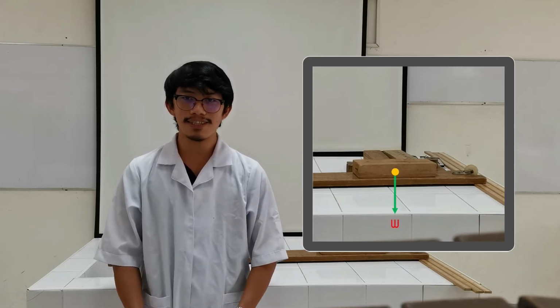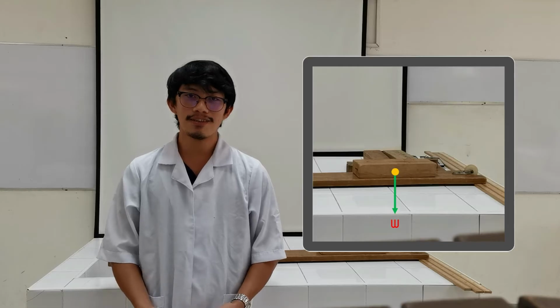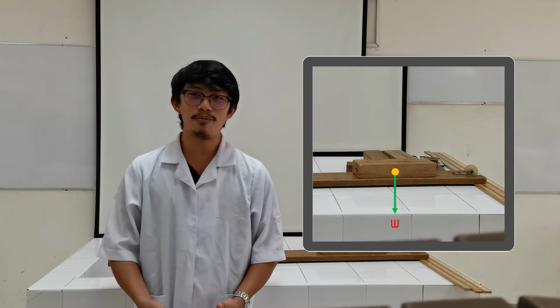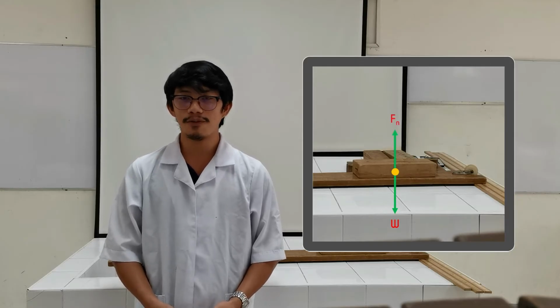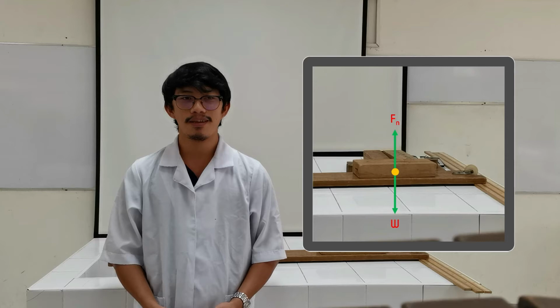Consider a block of wood that is at rest on a surface. The block is acted upon by the following forces. First, the weight, which is applied vertically down. Since there is a surface, that surface exerts an upward force. That is what we call the normal force, which is exerted vertically up by the surface on the block.